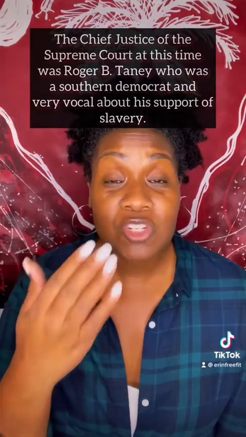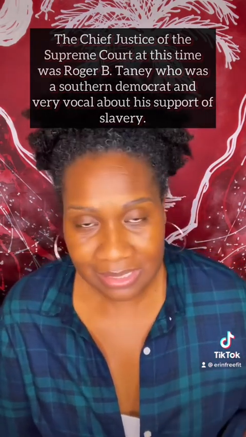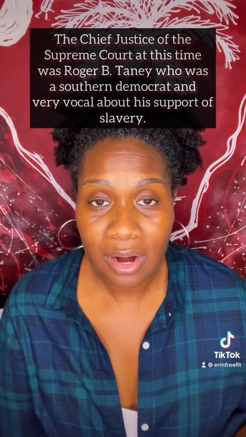Chief Justice of this case was Roger B. Taney, who was a Southern Democrat. It was clear how he felt about slaves and slavery and Black people. And so he made sure that it was known in his judgment when he said, Dred Scott, you're going to be a slave no matter where you are.